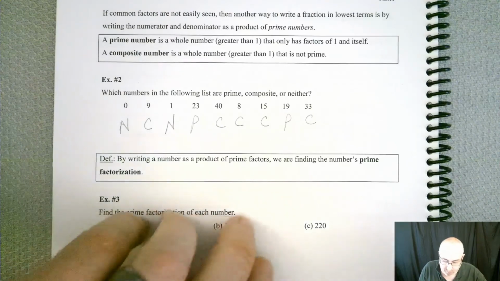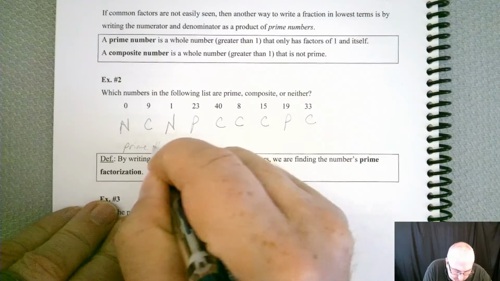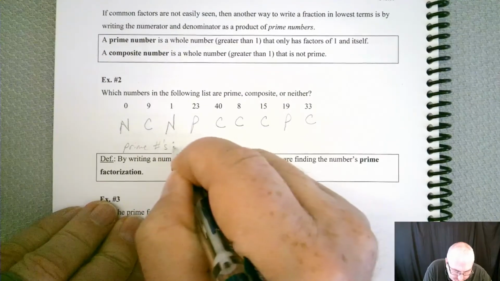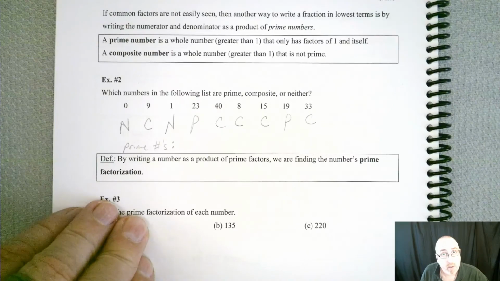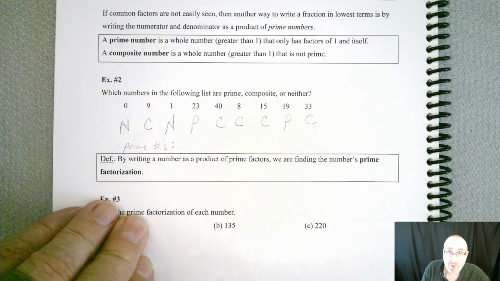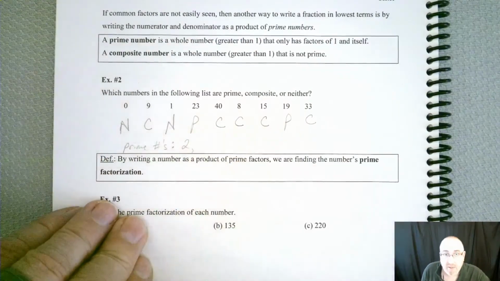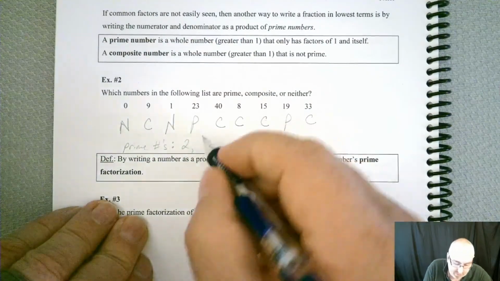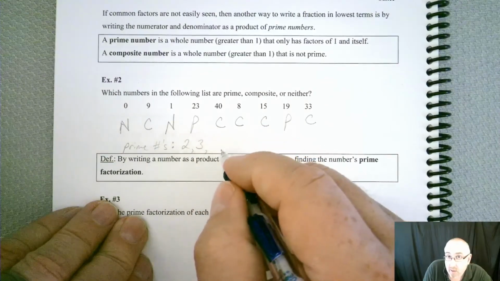Now, just for reference, let me just write a little list of prime numbers. So the first prime number, which has to be greater than 1, is actually 2. 2 is the first prime number. Nothing else goes in. And then 3 would be next. Can you guess the next one?